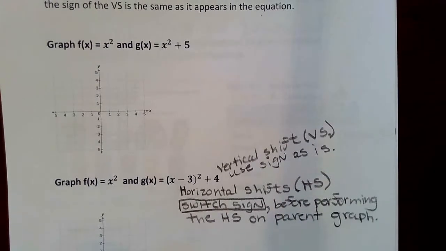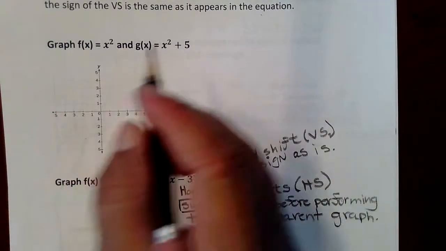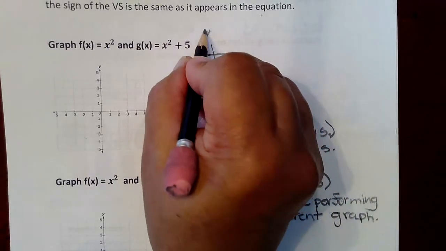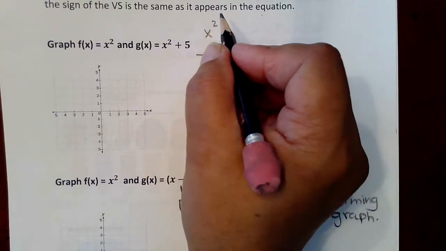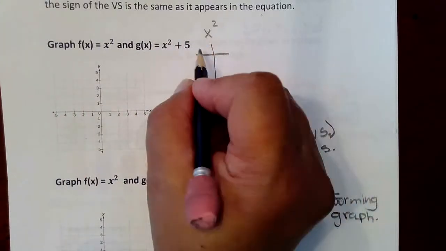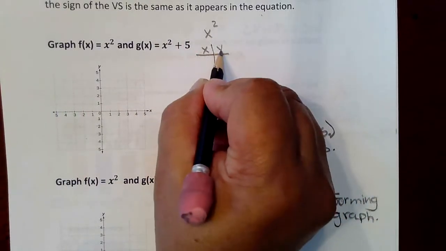Okay, and you'll see how I use them when I get to that problem. Let's start with this graph right here. If I wanted to do a simple parent graph, a parent graph is a graph that has no frills, nothing's added, you're not multiplying it by anything. So I'm going to do a little simple XY table.